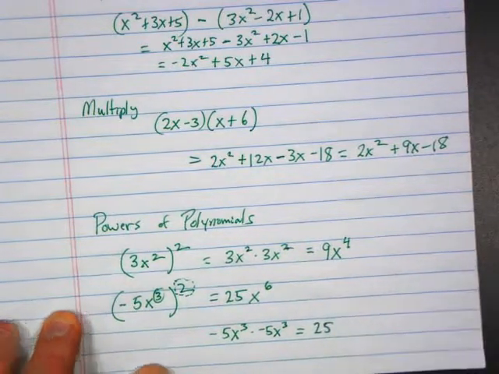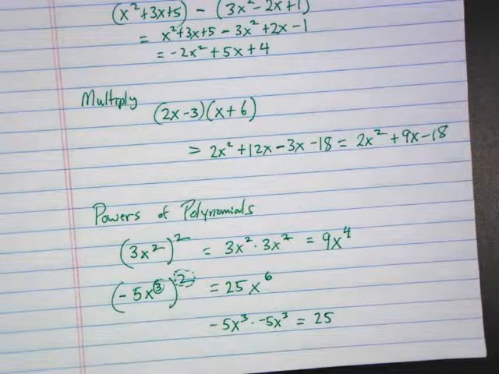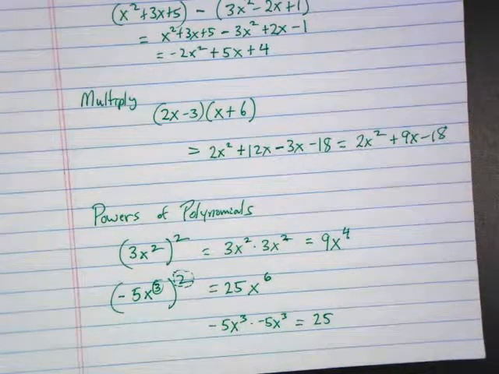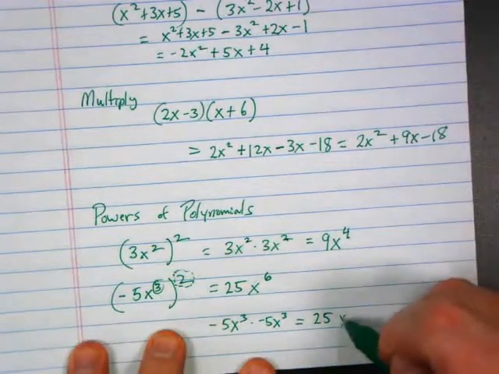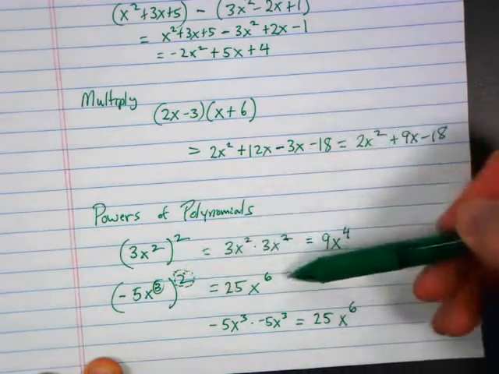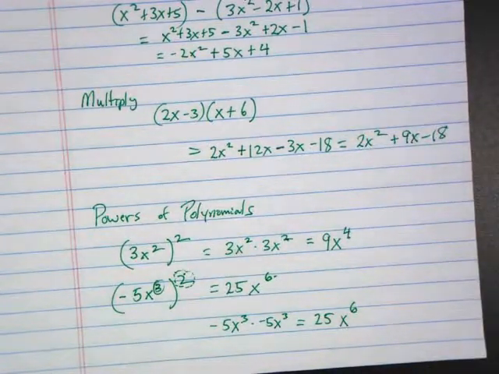25. And then x cubed means you have 3 x's. And then x cubed again means 3 more x's. So you've got 3 x's and 3 x's. Altogether you have 6 x's. So it should be x to the 6th. So when you have a power followed by another power, you multiply those powers. Should be a 6 there. Questions on that?